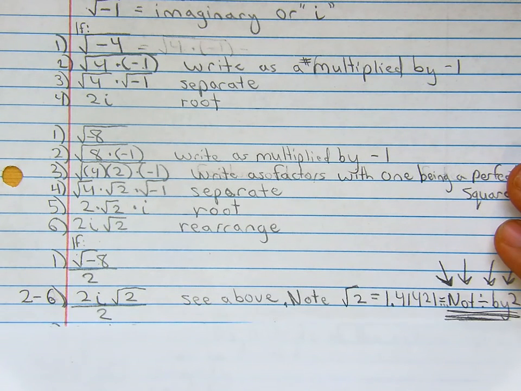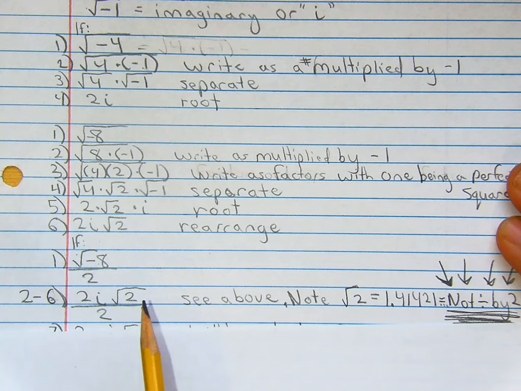Now here's where it gets a little tricky. If you saw one of my other videos regarding operations with roots, you cannot divide the square root of 2 by 2 and turn this into the square root of 1, because the square root of 2 doesn't equal 2.